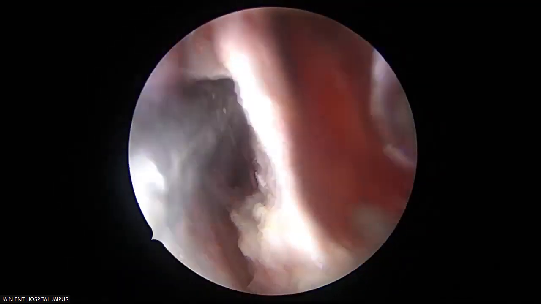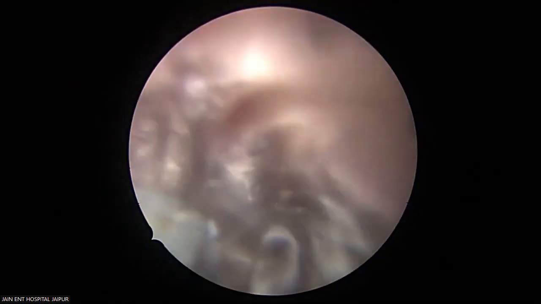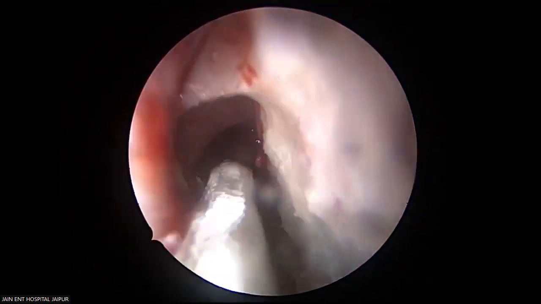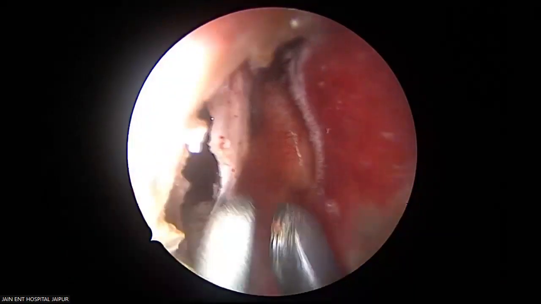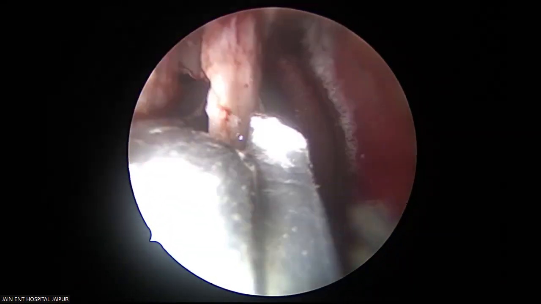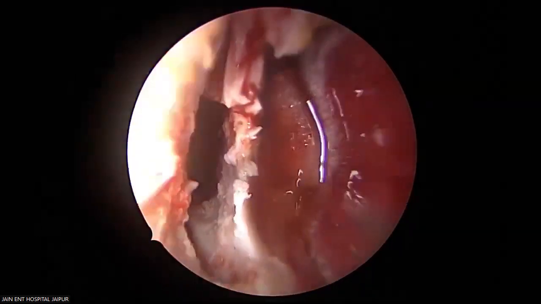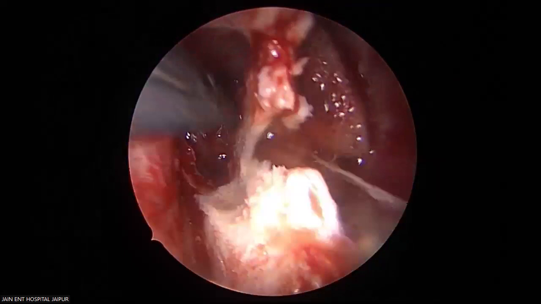See the opening? Yes, sir. See the level of the roof of the orbit behind? See the level of the floor of the orbit. Now, since I have thinned this bone, I can remove it, punch out. See this? Just behind is going to be the nasolacrimal duct.